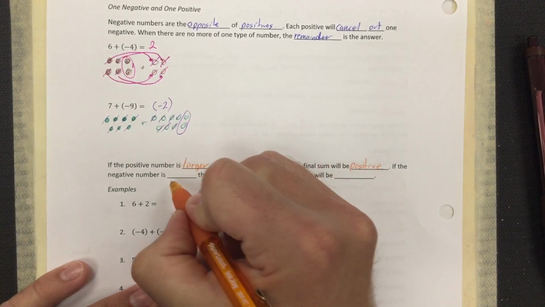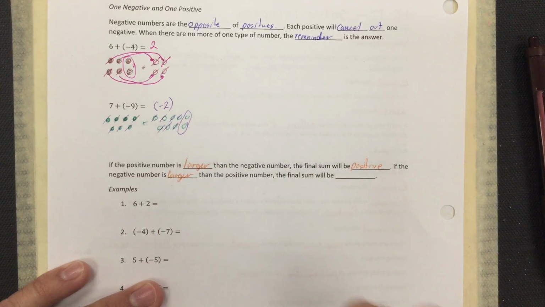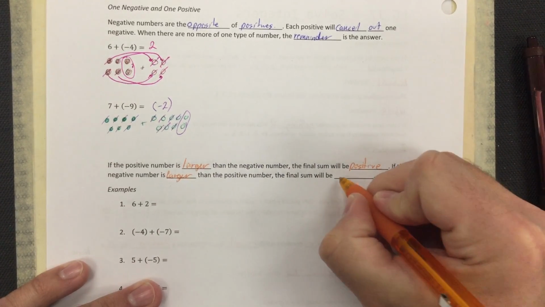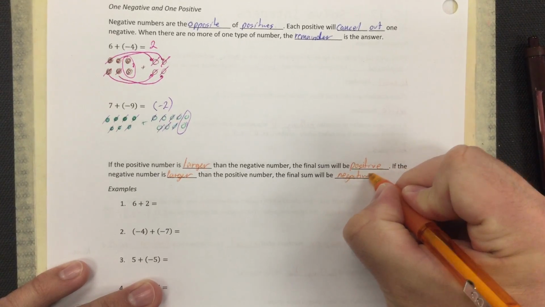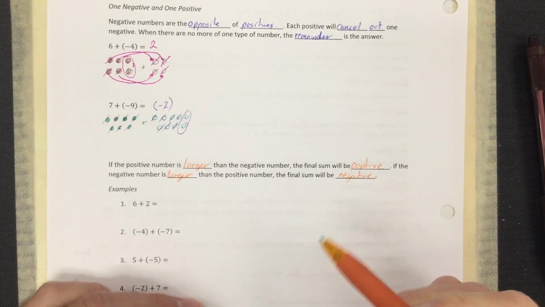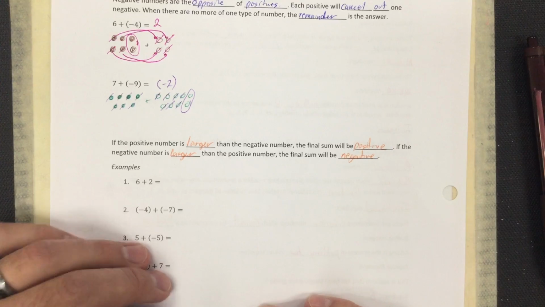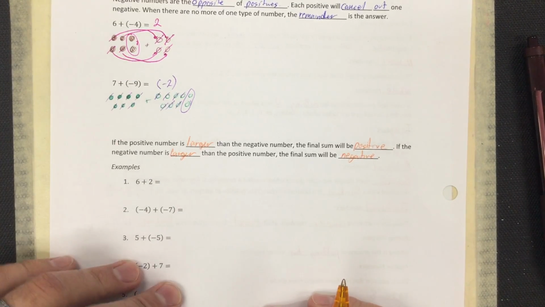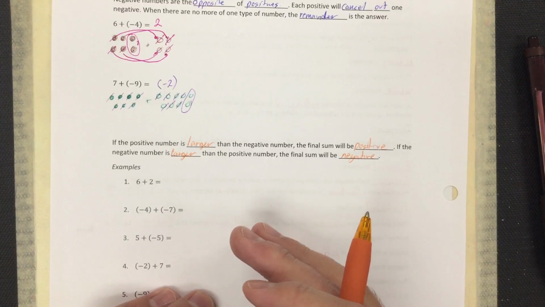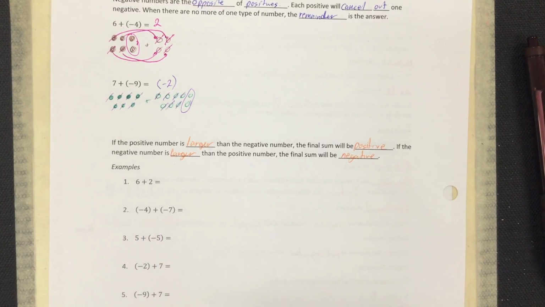If the negative number is larger than the positive number, then the final sum will be negative. Okay, and that should make sense, right? Hopefully none of you are in this situation, but if you have a negative in your bank account and you put some money in there, if it's not bigger than the negative, you won't get into the positives, you'll still be in the negatives. Or let's say you are in the positives and you're subtracting some money or getting rid of it, adding some negatives, if that negative is bigger than the positive, you're going to go into the negatives and you're not going to stay in the positives. And so that's what we mean by it.